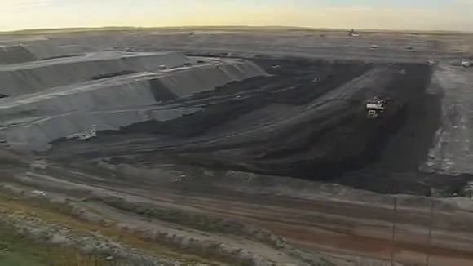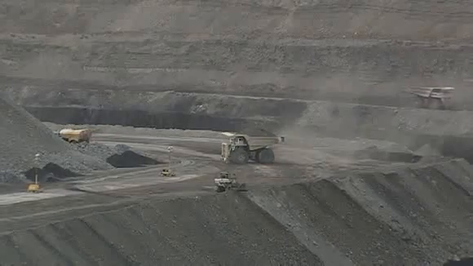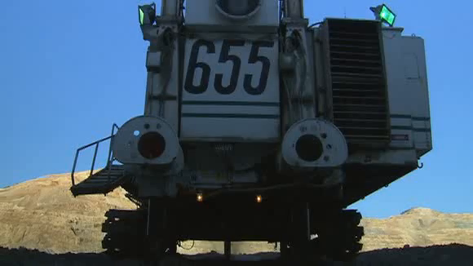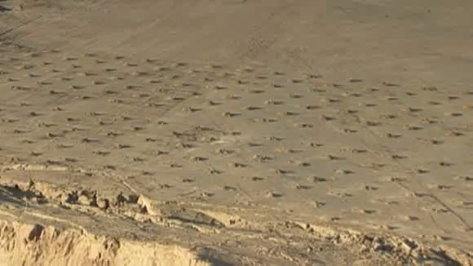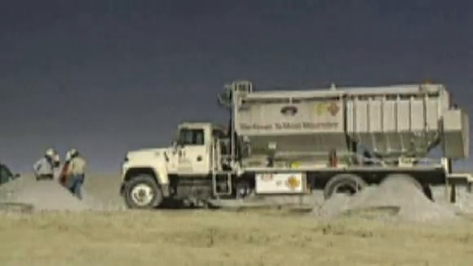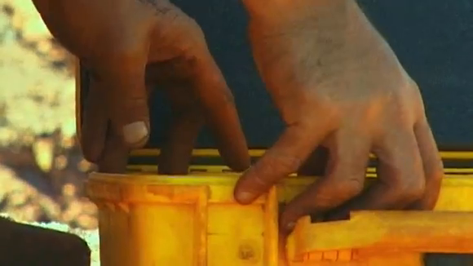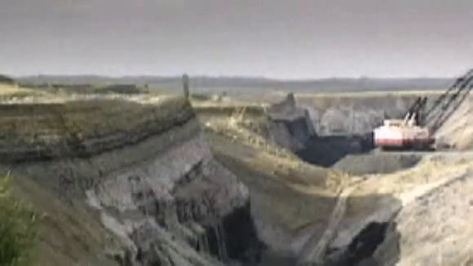Overlying the coal seam is a layer of barren rock called overburden, which needs to be removed before the coal can be mined. The first step is to drill a grid-like pattern of blast holes through the overburden to the top of the coal seam. Shot firers load the holes with explosives, usually with a type of explosive called ANFO. The shot firer connects all the charges together with a firing cord, and when the area is safe, he fires the shot.